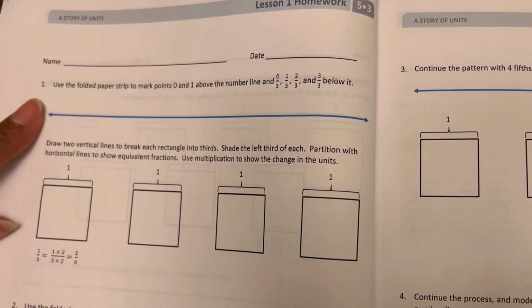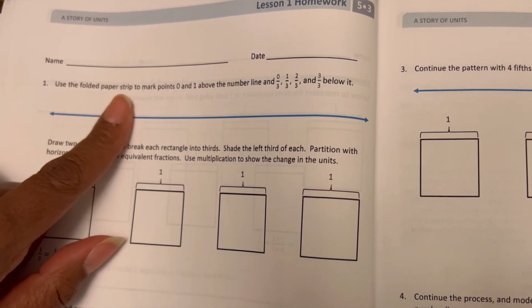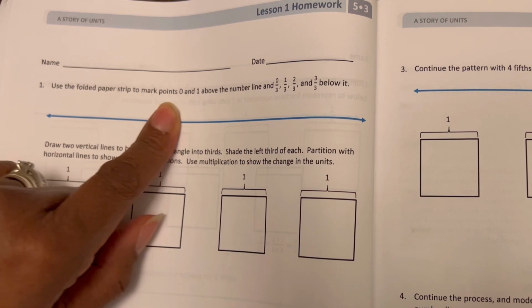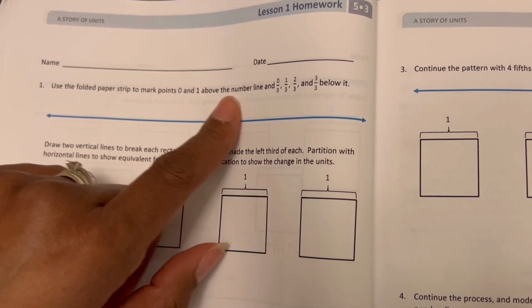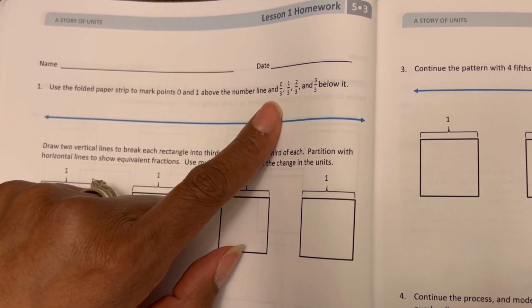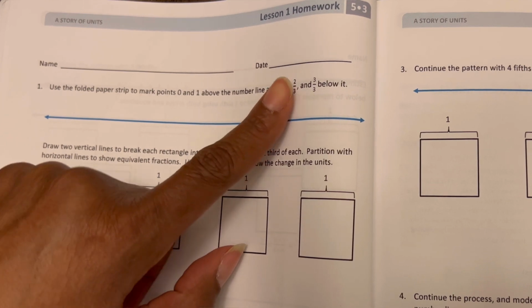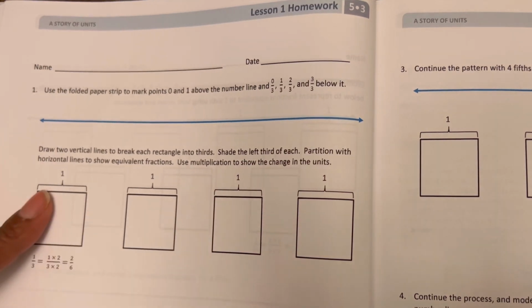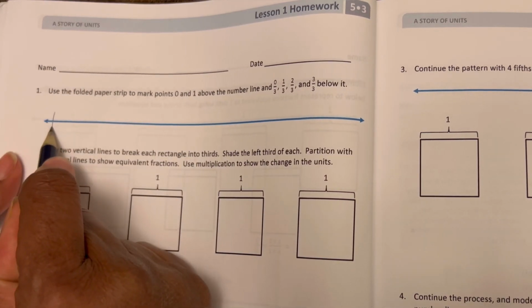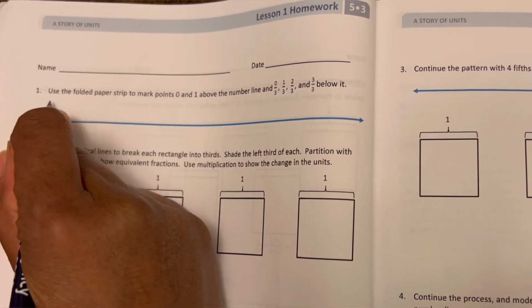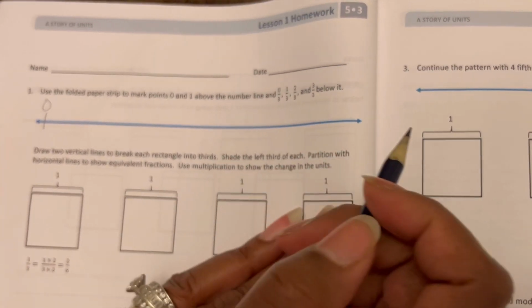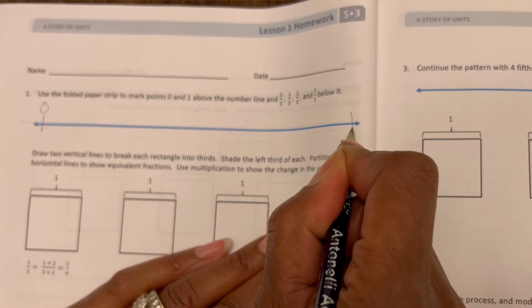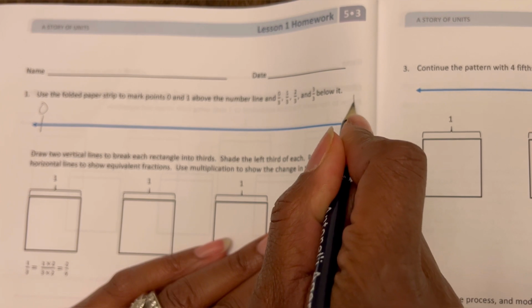Use the folded paper strip to mark points 0 and 1 above the number line and 0/3, 1/3, 2/3, and 3/3 below it. Okay, so you're going to put a mark, put your 0, go to the end of your number line, put another mark, and write a 1.